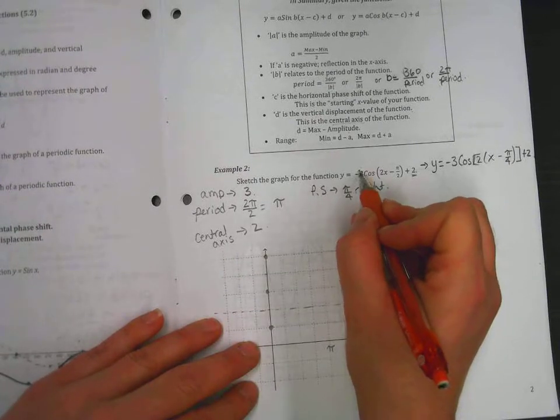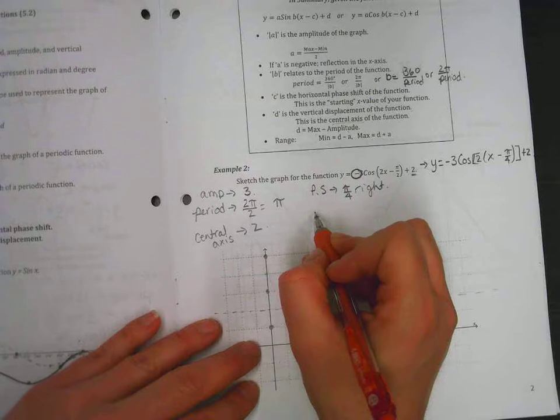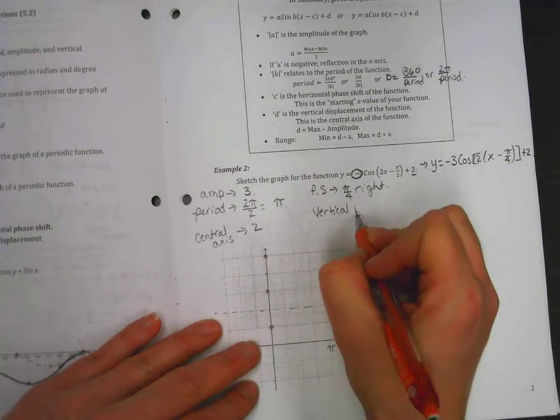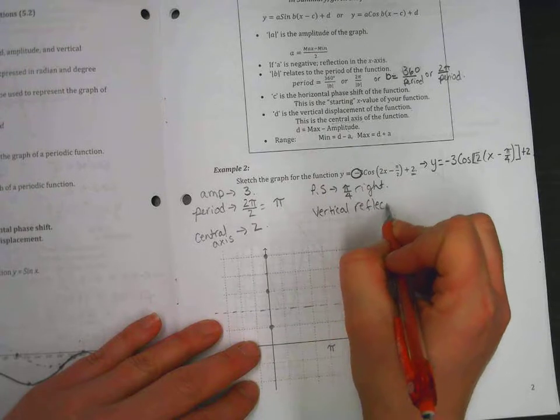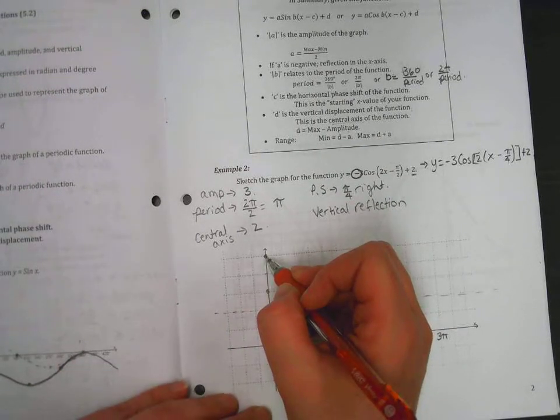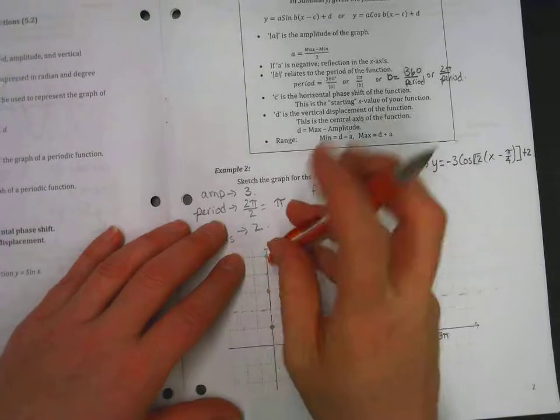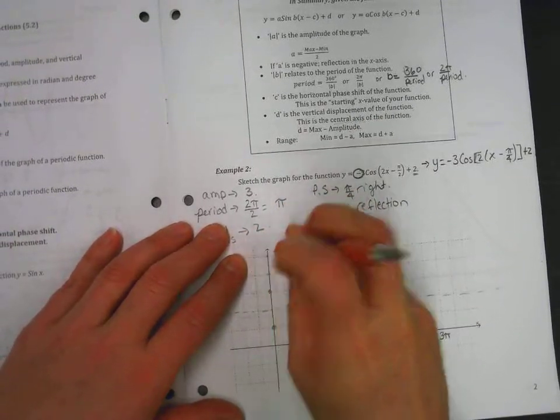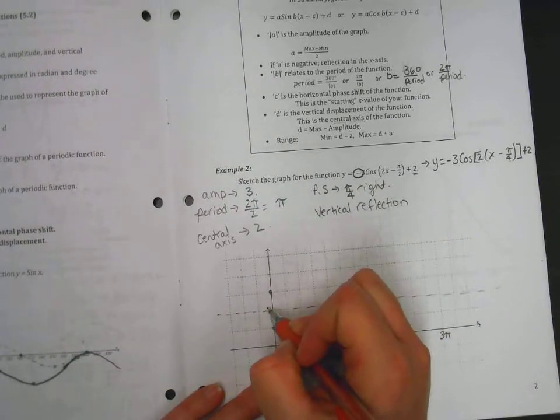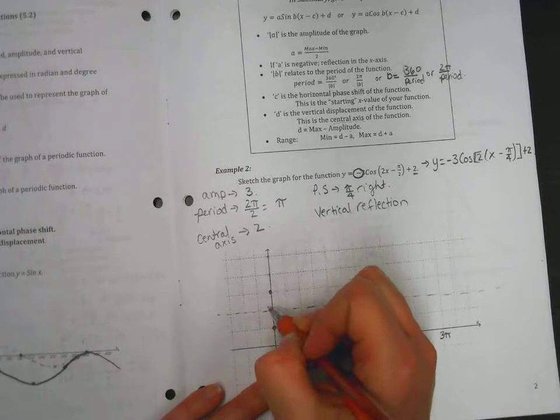But then, because this is a -3, there is also a vertical reflection happening. So now I'm going to reflect this. Stretch it by 3, 1, 2, 3.